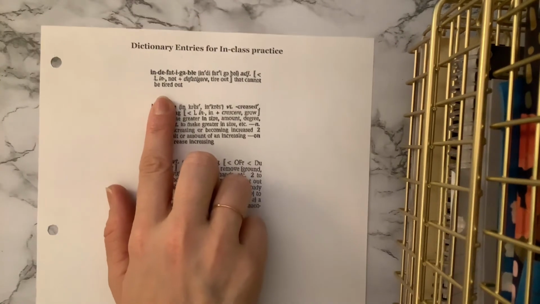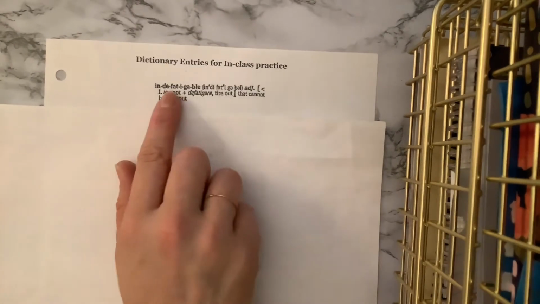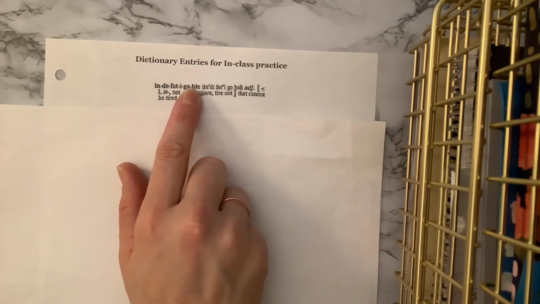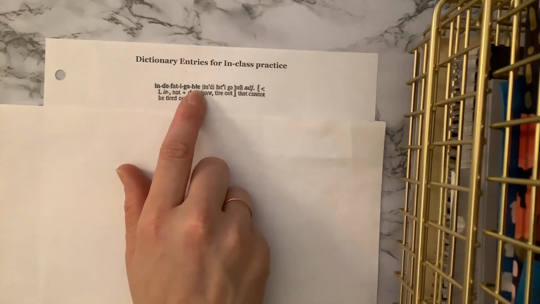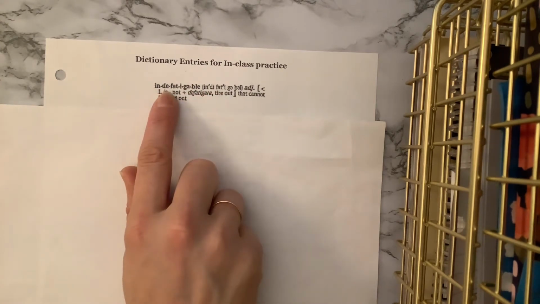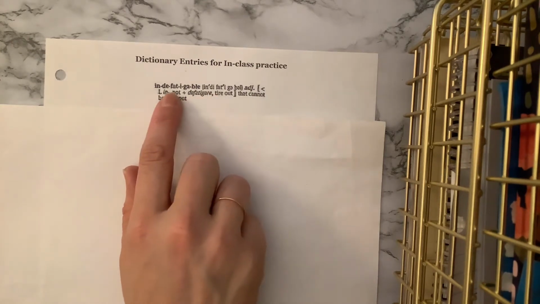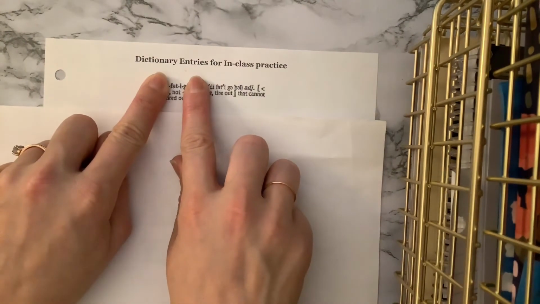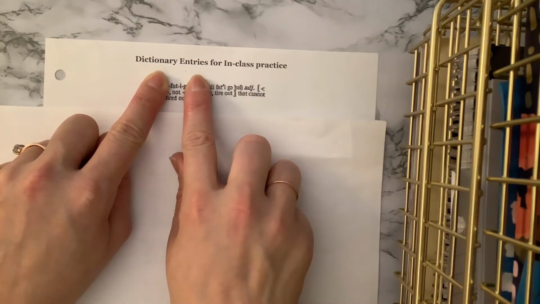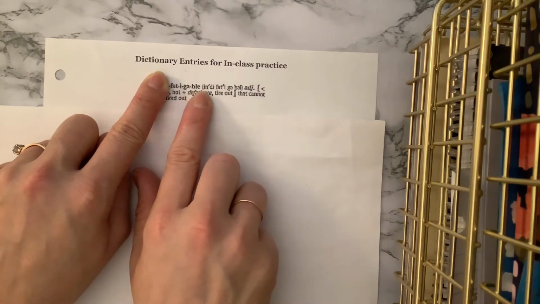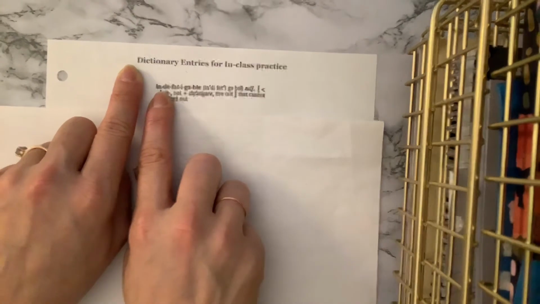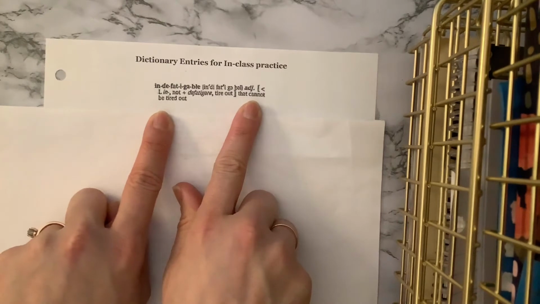So first things first, we have this first example here. What do we call this first part? This is the entry word, okay? So this is the word that is the entry. Good. Followed by the pronunciation. This word is pronounced indefatigable. It's one of these big words, but if you break it down to its root, it's got the word fatigue in it. If you're fatigued, it means you're tired, okay? Fatigable would mean that you're able to be tired. Indefatigable means ultimately that you cannot be tired, something that cannot be tired.